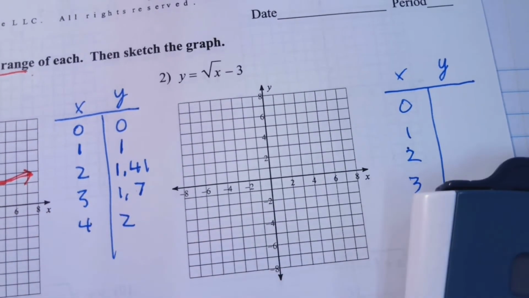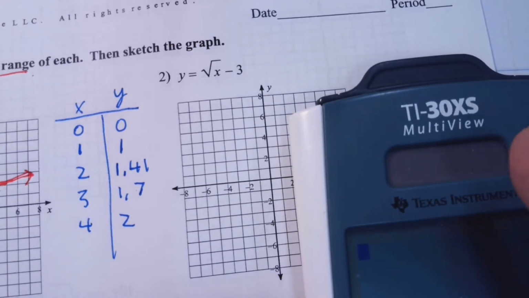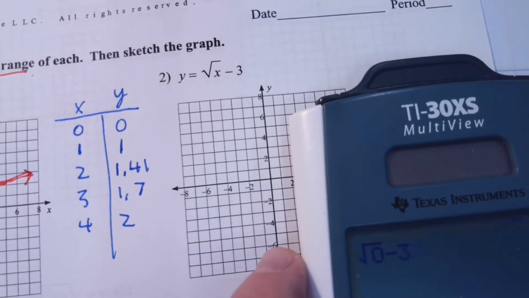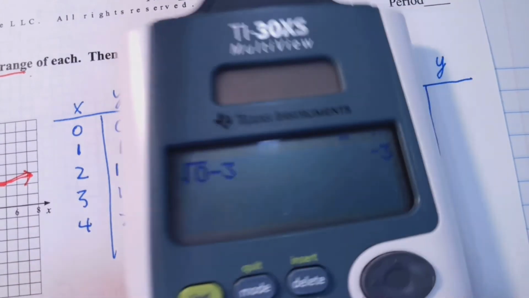So any calculator can do decimals. I'm just going to type in 0 minus 3. Make sure that that's not under the square root symbol. That's going to equal negative 3.